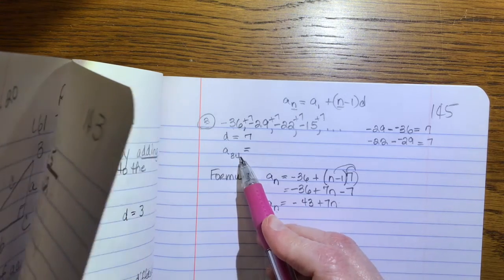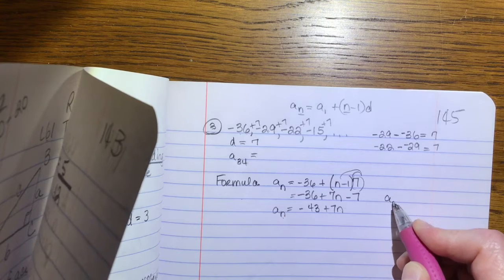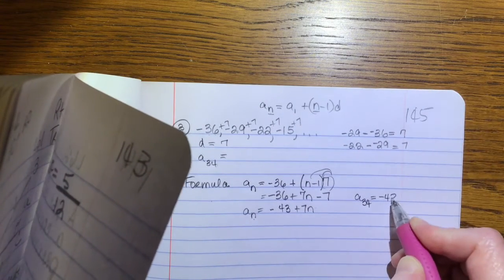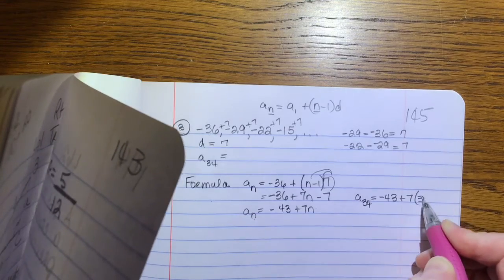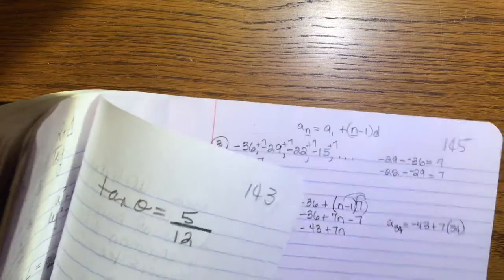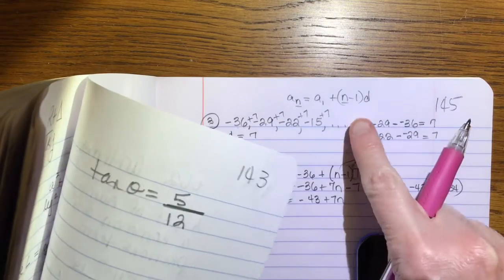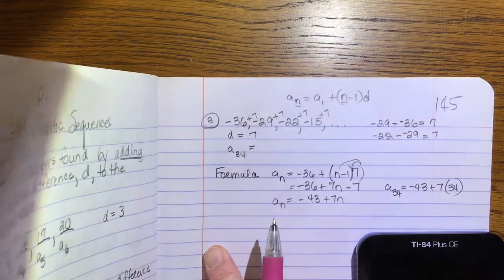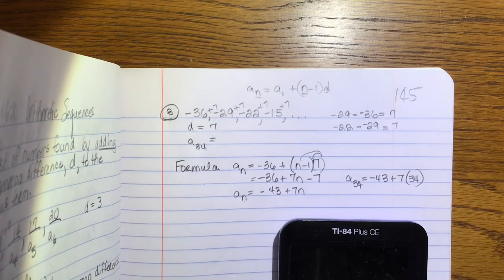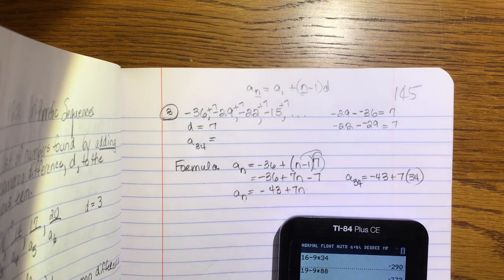Well, they asked for 34. So let's do a sub 34 is equal to negative 43 plus 7 times 34. See, it's just a real easy formula to punch in your calculator. And it keeps you from having to do this arithmetic every time. My pages are wanting to fall over here. Okay, so let me clear that out.